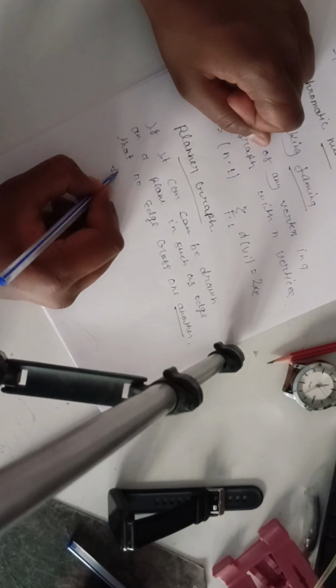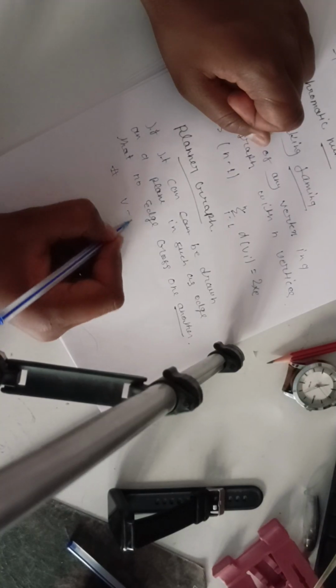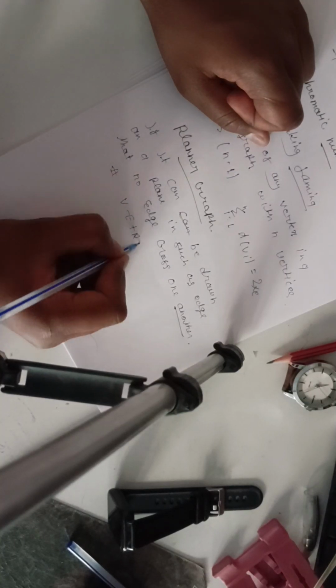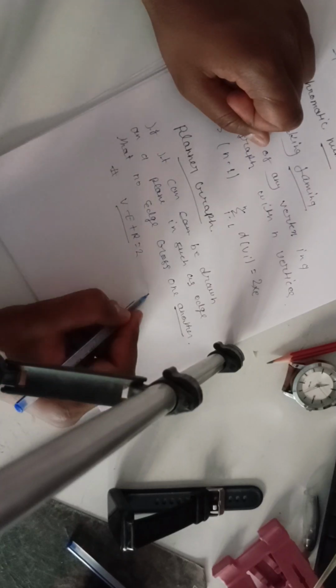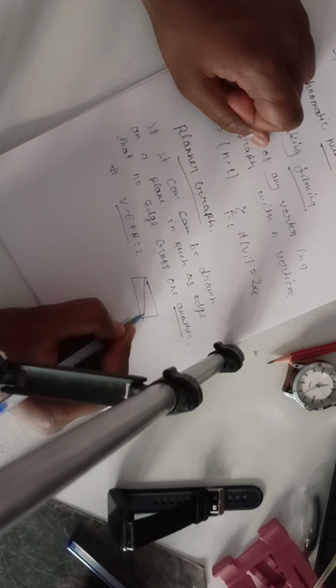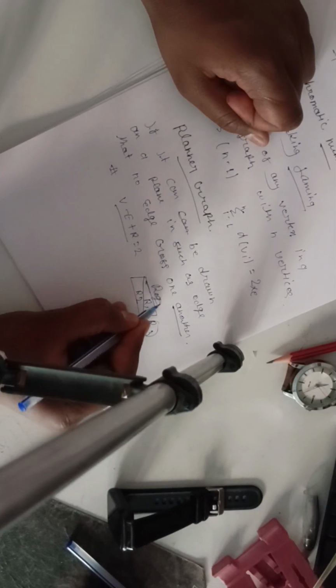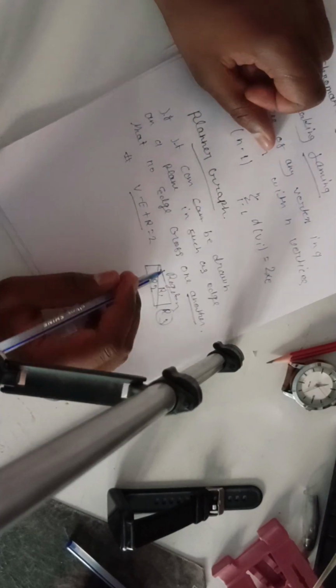So the formula is v minus e plus r is equal to 2. The structure can be something like this: R1 and R2, and this outer side is R3. So this was the planar graph.